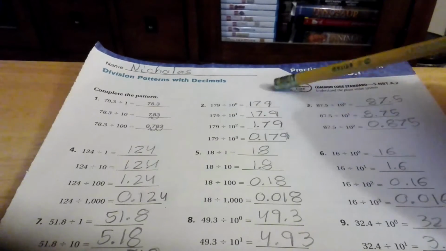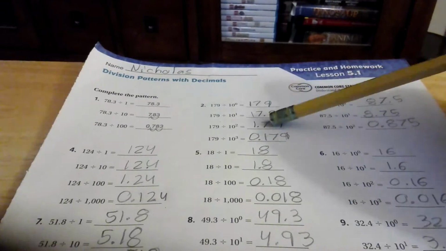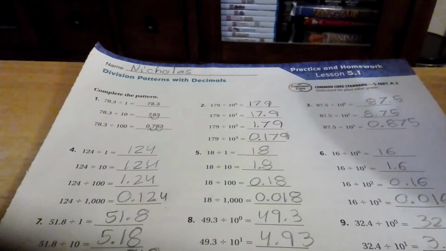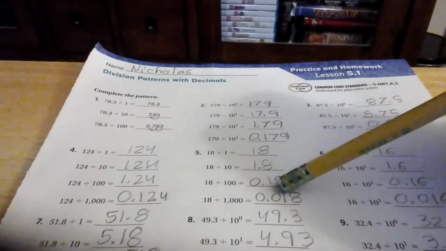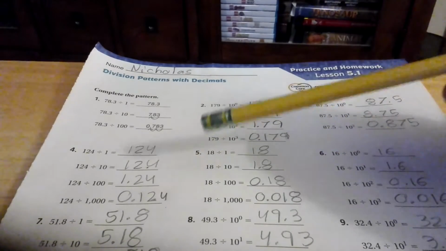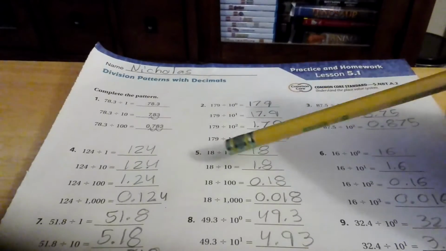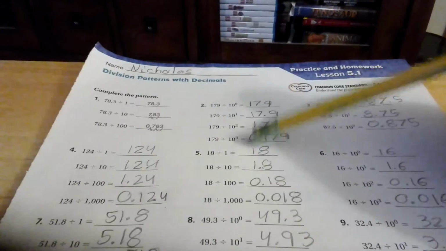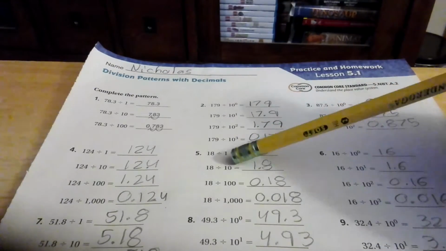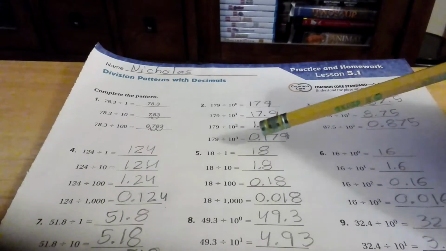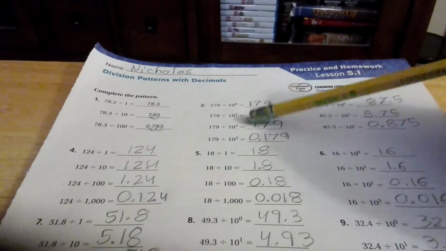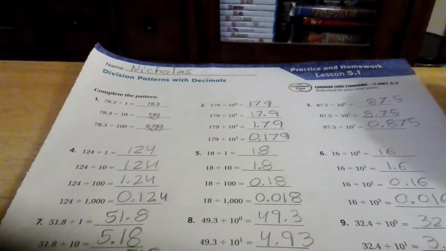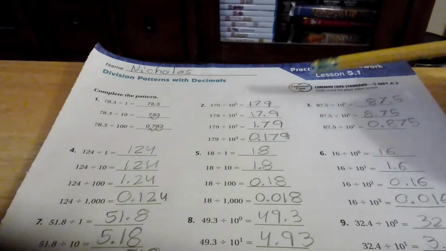And that is with decimals, so you can see the decimals go through there. And you do that for all of these. So now let's do number 5. This one is with 1, 10, 100, and 1000. It's not the power of 10, but it is about the same as the power of 10.